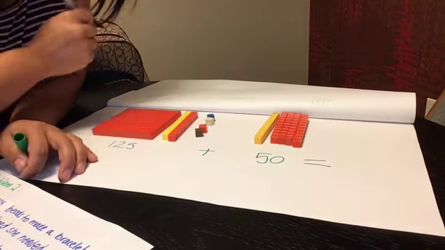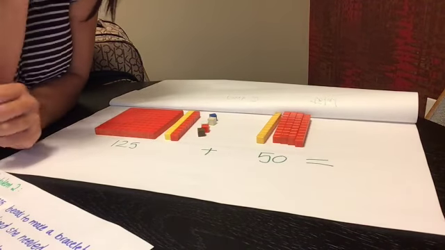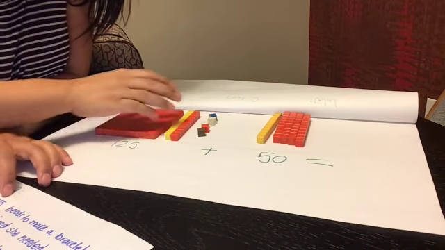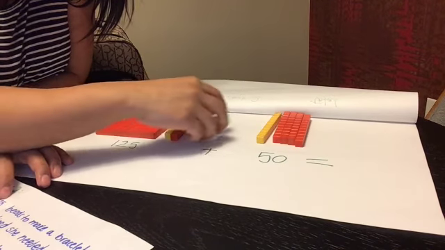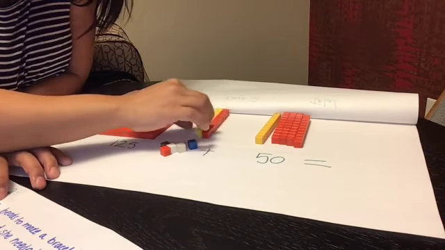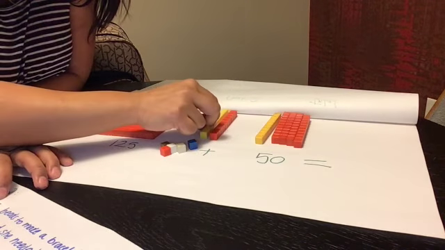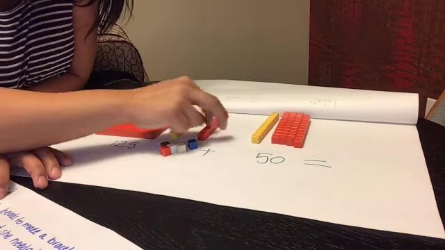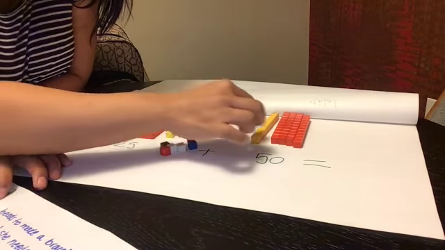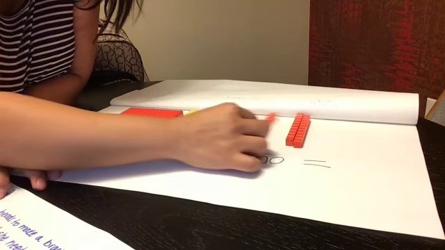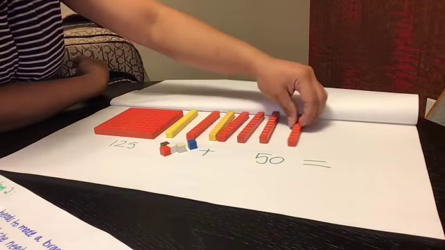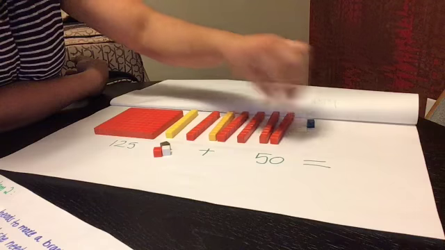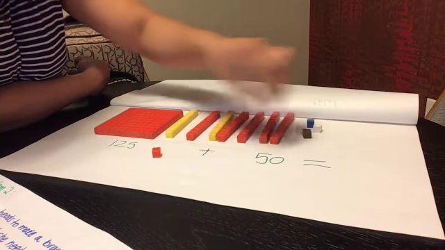What is my grand total? What is my whole? Guess what I do? I count everything together, guys. So first I count my flat, 100. Then I count my tens. So I have here 2. So 1 ten, 2 tens. So let's count by 10. So 10, 20, 30, 40, 50, 60, 70, and now I'm gonna count my cubes. 71, 72, 73, 74, 75.